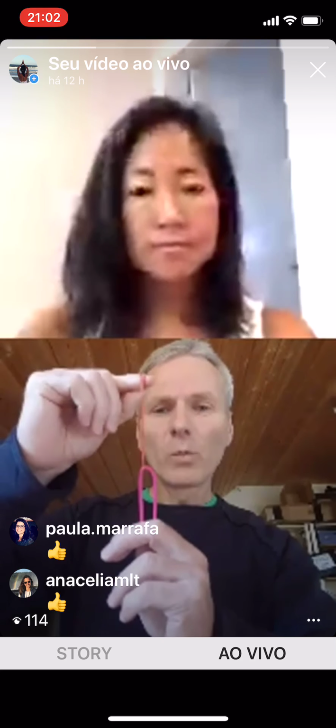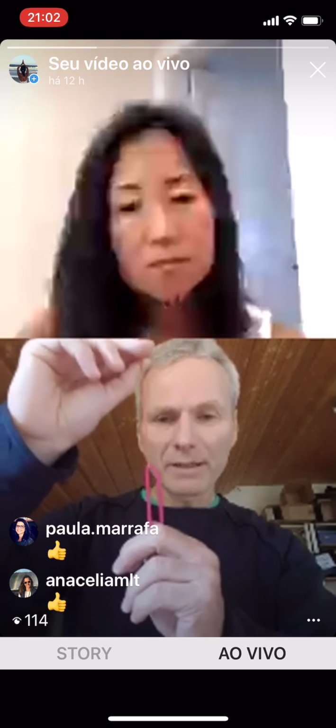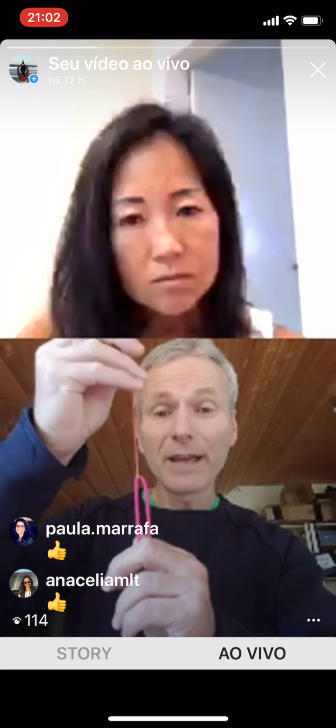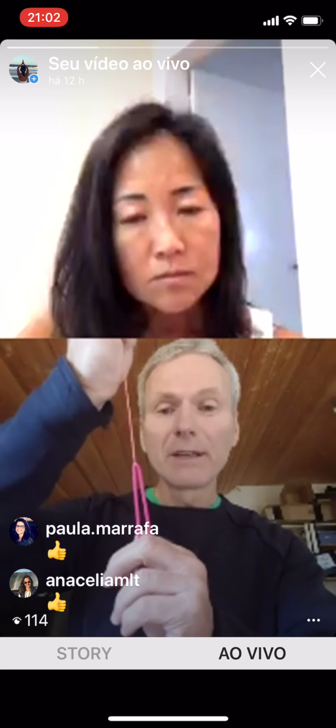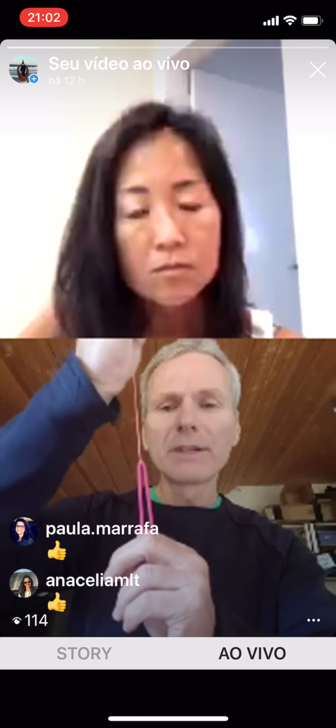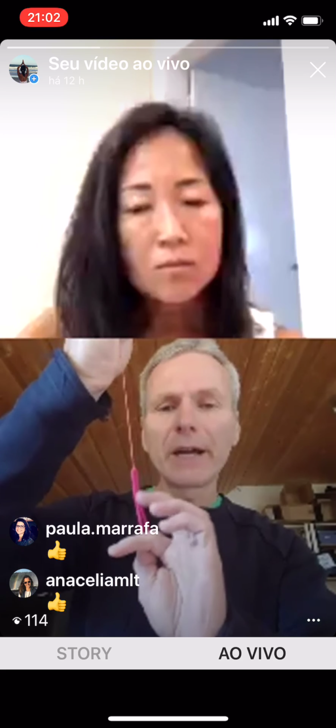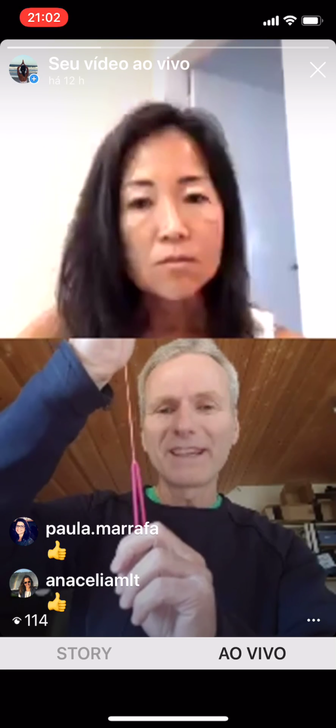That's the reason why we should do a static stretch for the muscle, and then we start to bounce. And now when we bounce, we start to activate the fibroblasts in the best way.